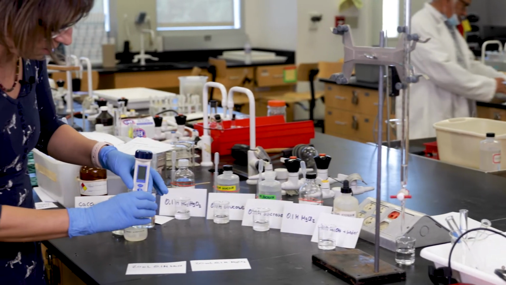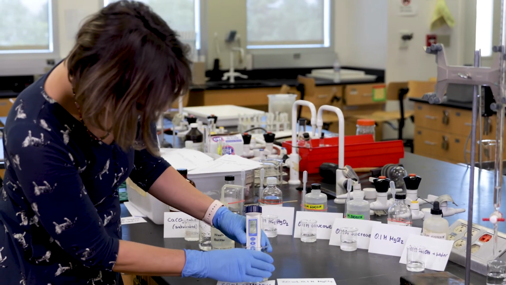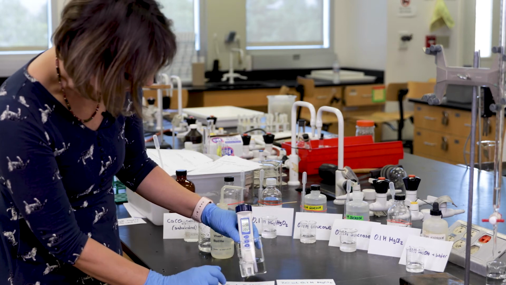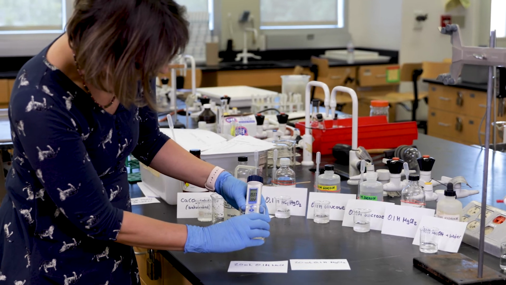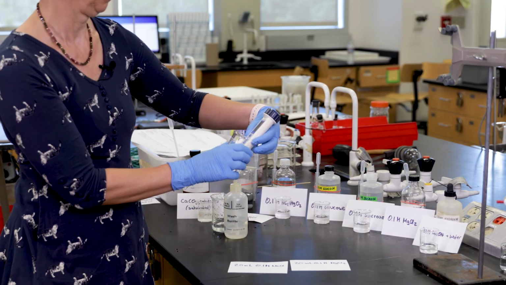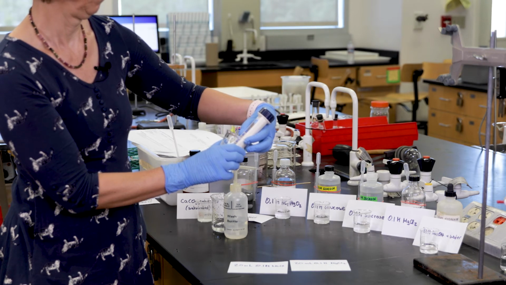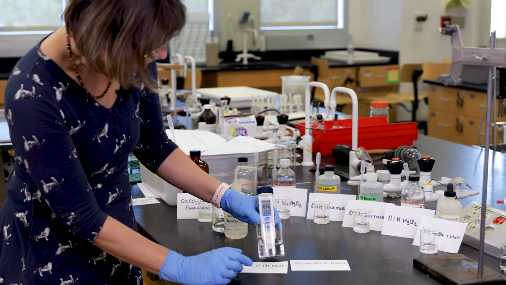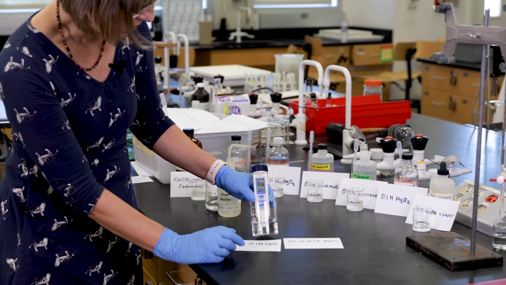Let's stir that a little bit. And the measurement, oh, it's switched off, but we're going to. Oh, so now it's switched scales. So now it's 1,936 microsiemens.